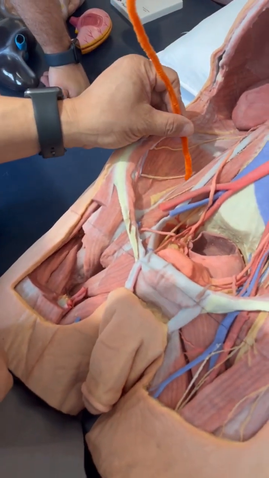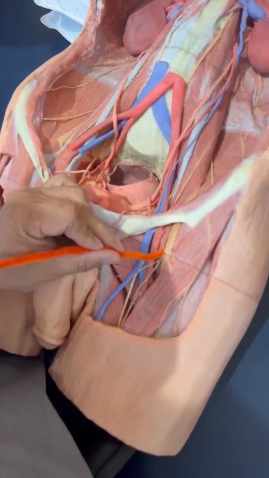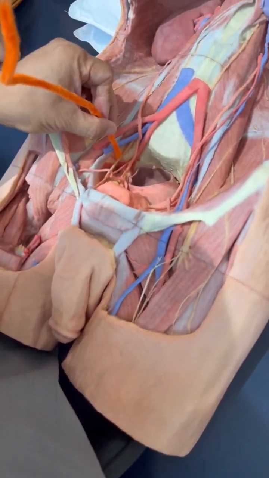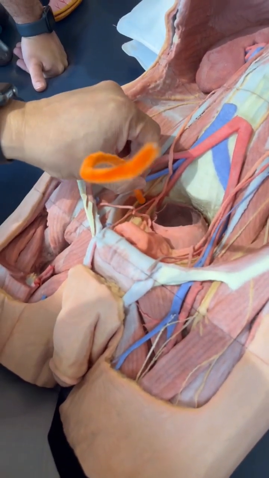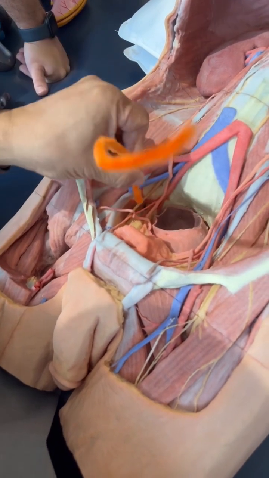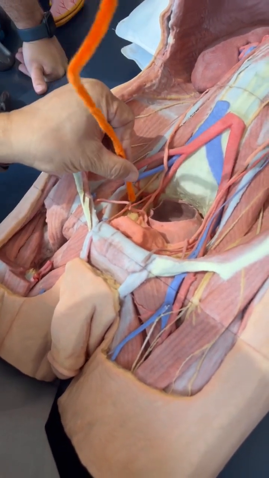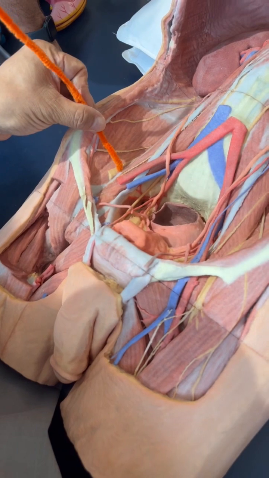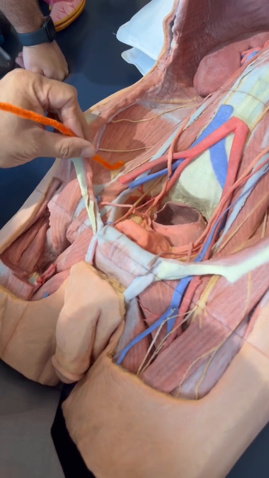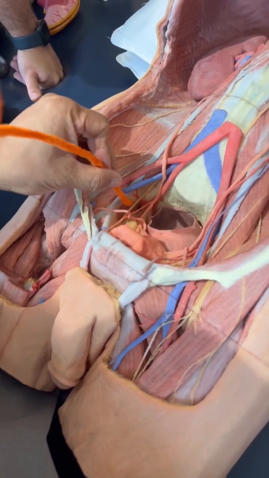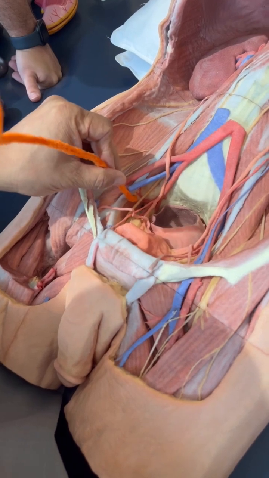Same thing as the femoral nerve too. L2, L3, L4. So 2, 3, 4 from L make those two nerves, the obturator nerve and the femoral nerve. The femoral nerve is on the lateral side of psoas major. This one is on the medial side of psoas major.